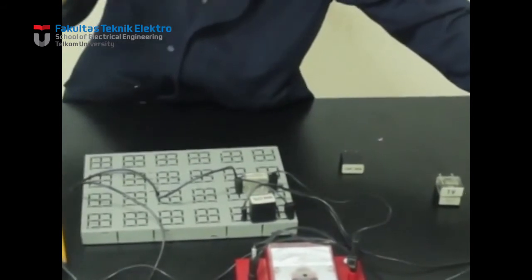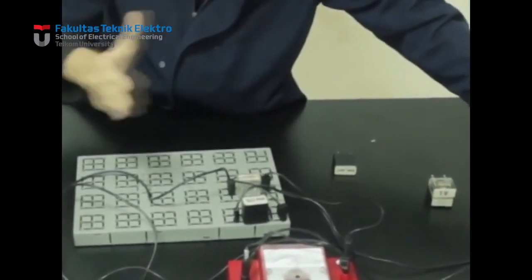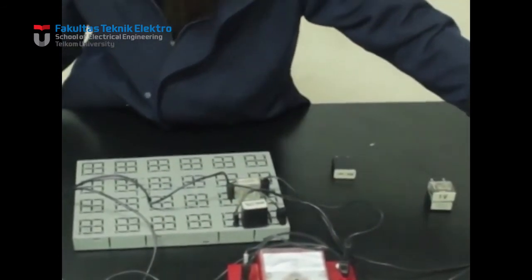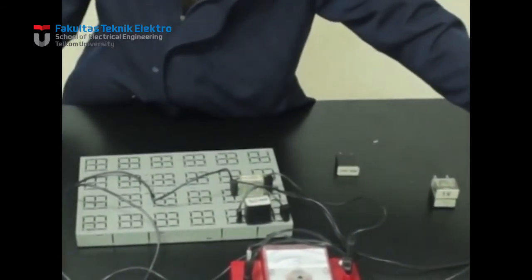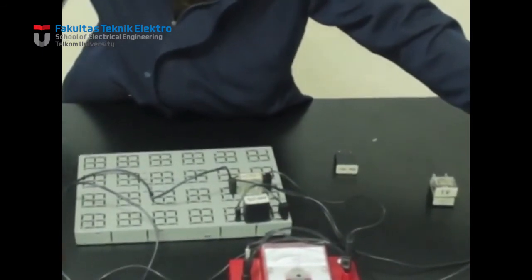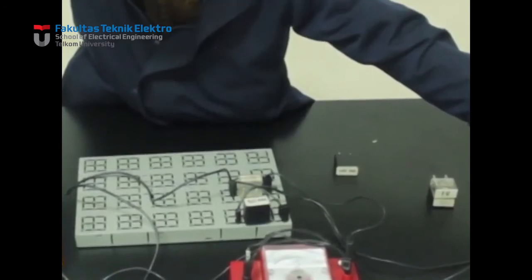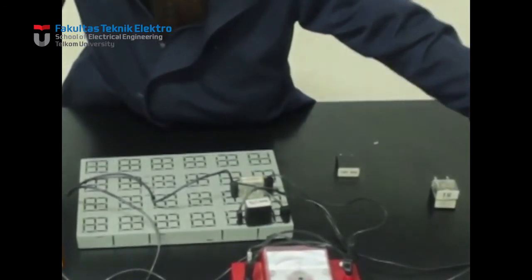Then we will calculate how much current flows in the entire circuit and how much current flows only on the galvanometer. When the galvanometer shows 10 microamperes, the multimeter shows that the current flowing is 0.1 milliamperes.